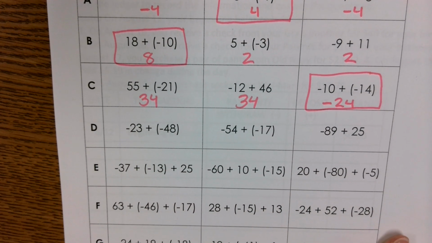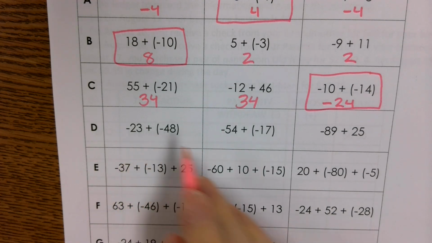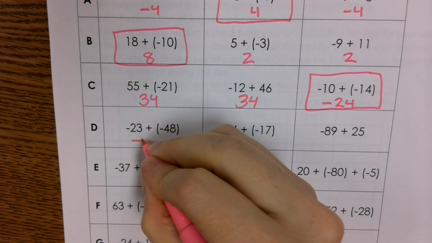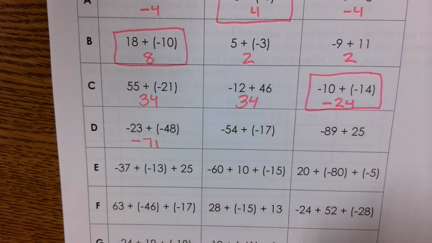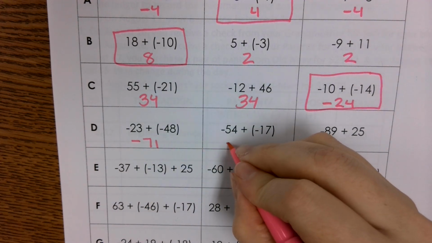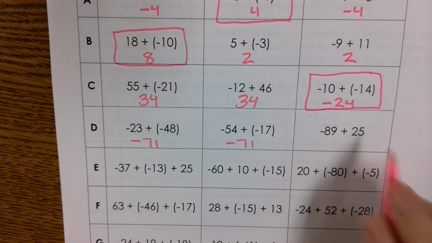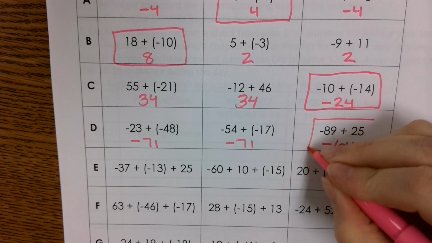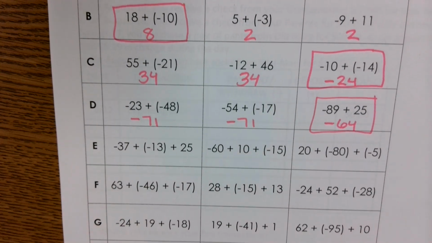Okay. For problem D, negative 23 plus negative 48 comes out to what, guys? Negative 71. Okay, negative 54 plus negative 17 is negative 71. Negative 89 plus 25 is negative 64. Good. All right, so that's the one that does not belong.